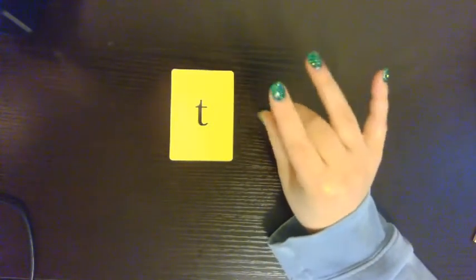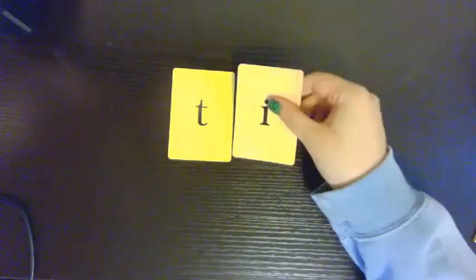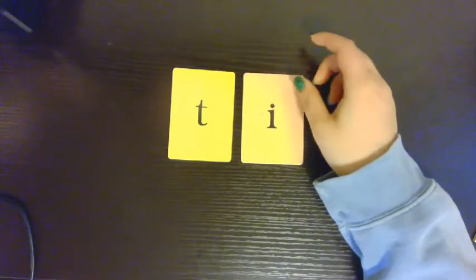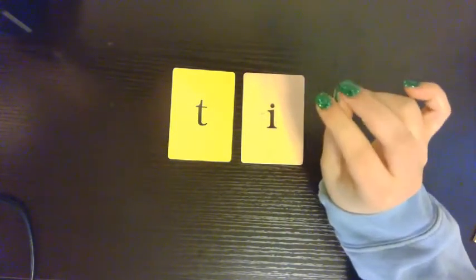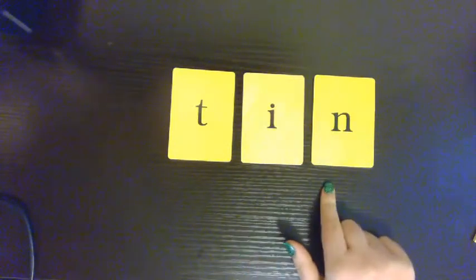T-i-n. What sound do we hear in the middle? I. What letter makes the sound i? I. T-i-n. What sound do we hear at the end? N. What letter makes the sound n? N. T-i-n. Tin. Good job. Let's do our last word.